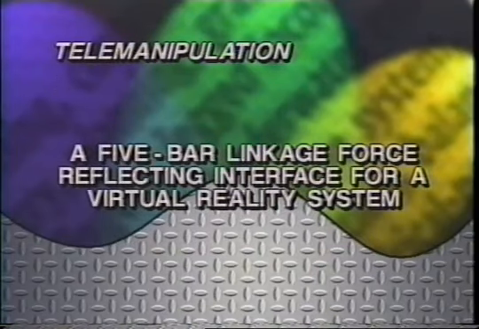The 5-bar linkage force reflecting interface for virtual reality system, Canada.